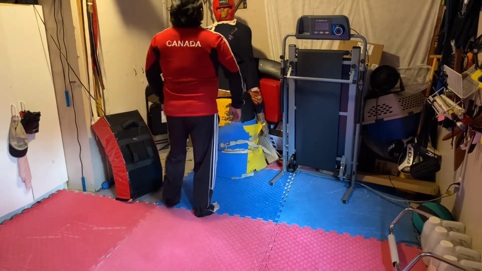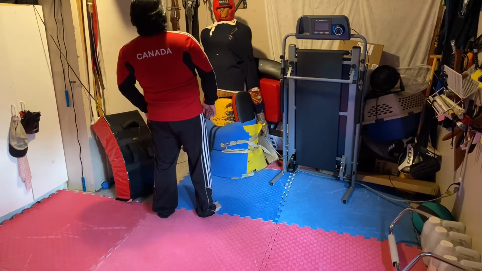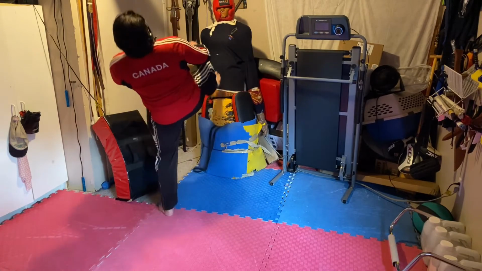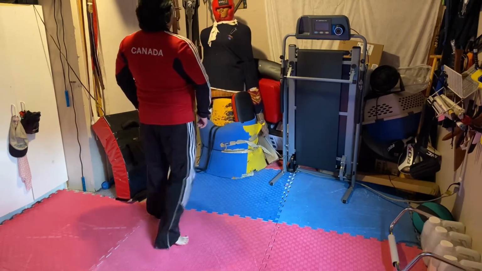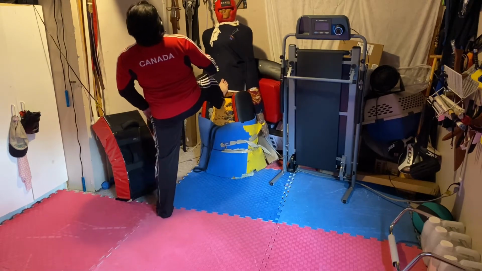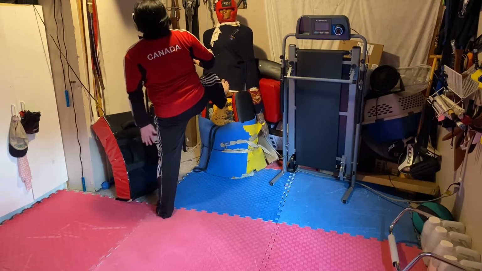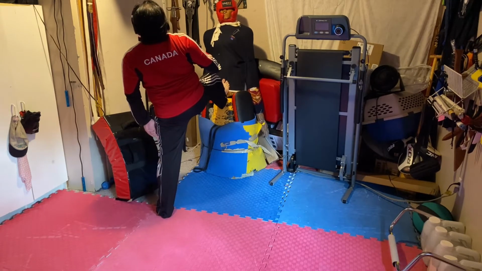So by simply adjusting my alignment, when I throw that kick, I lean back a little bit. My kick and my body are lined up, and my body from my shoulder down to my standing leg is lined up properly.